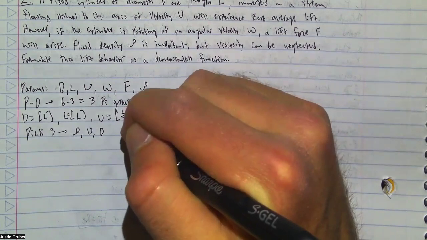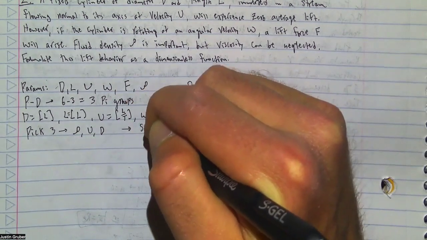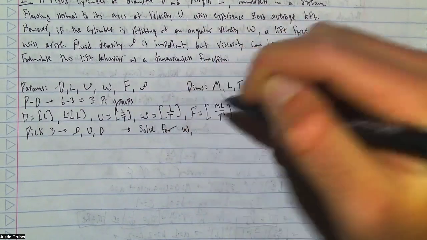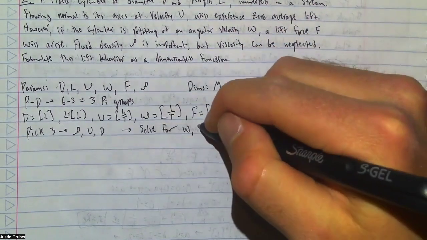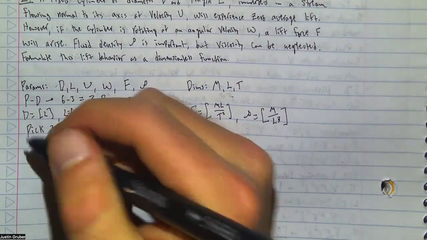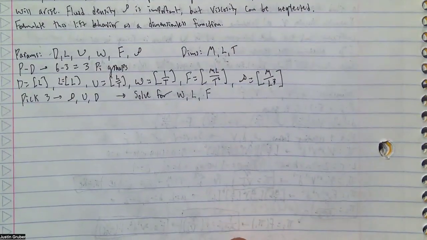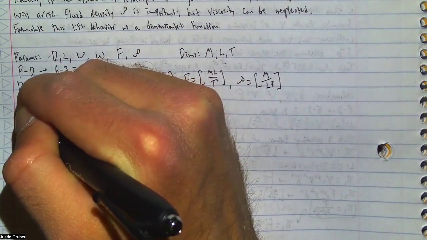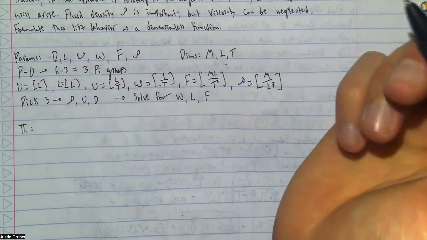All right, so now solving for omega, L, and F. First one, pi 1. I'll call pi 1 the one that corresponds to the length because it's really easy, and I'll show you how to do this by inspection. It's literally just logic.